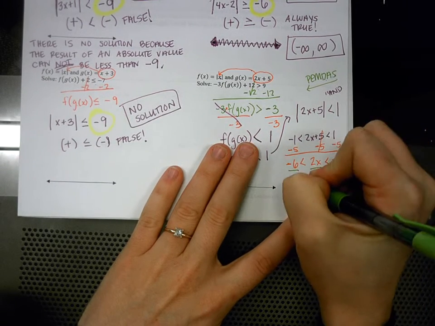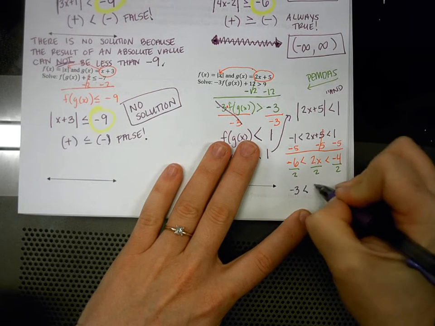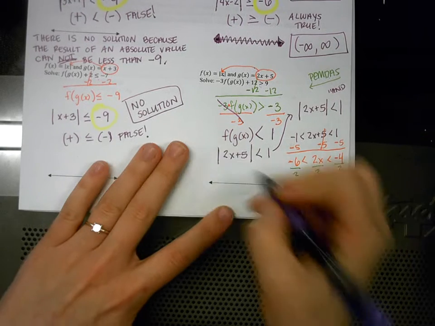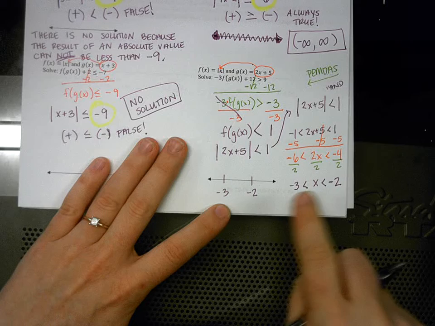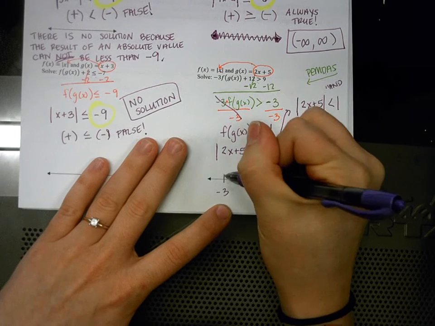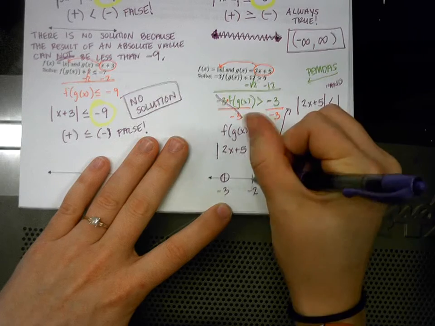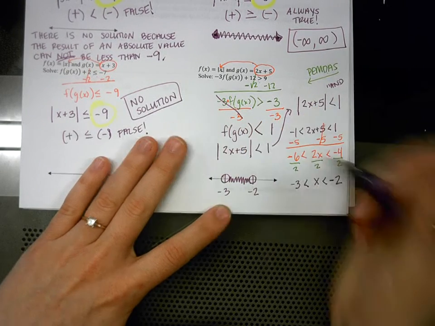So you get negative 3 is less than x, which is less than negative 2. Can x be equal to negative 3? No. Can x be equal to negative 2? Only the values in between, which means it's only fractions or decimals.